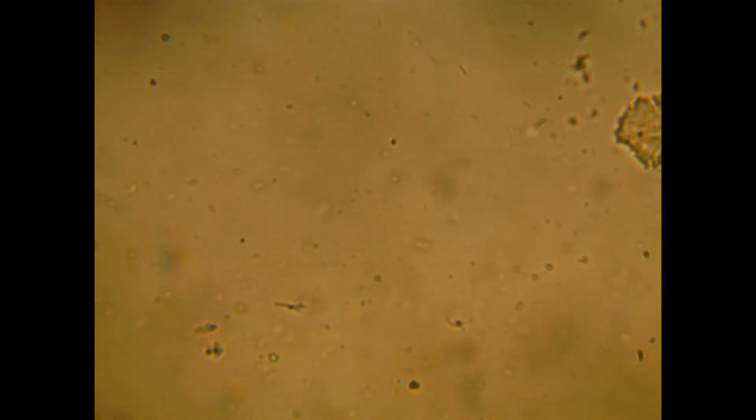You can see some little bit bigger ones up there in the upper right. You can see a guy there below that, a little bit below that particle of soil, that big brown particle there. And you see some others moving around.